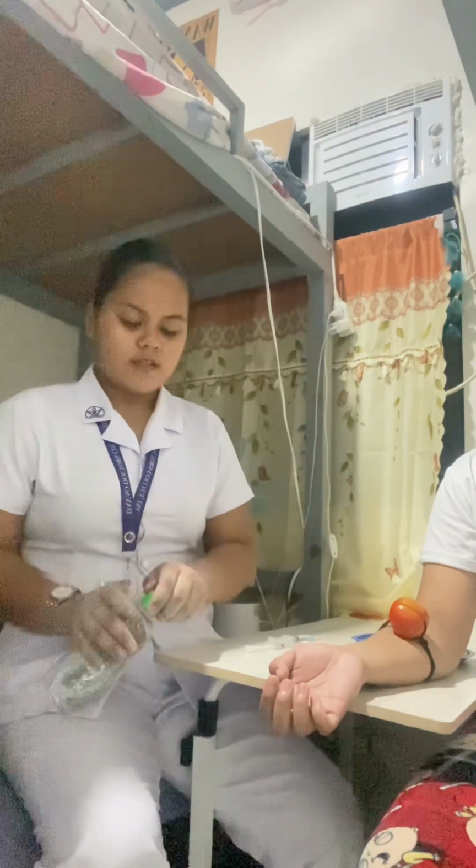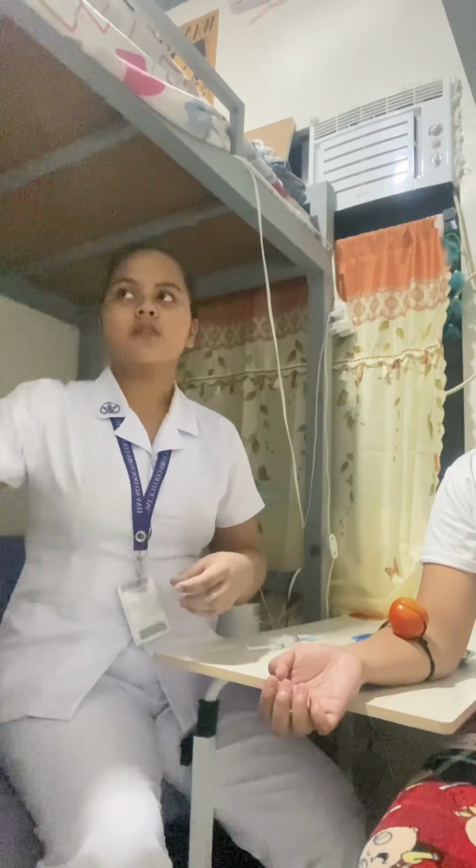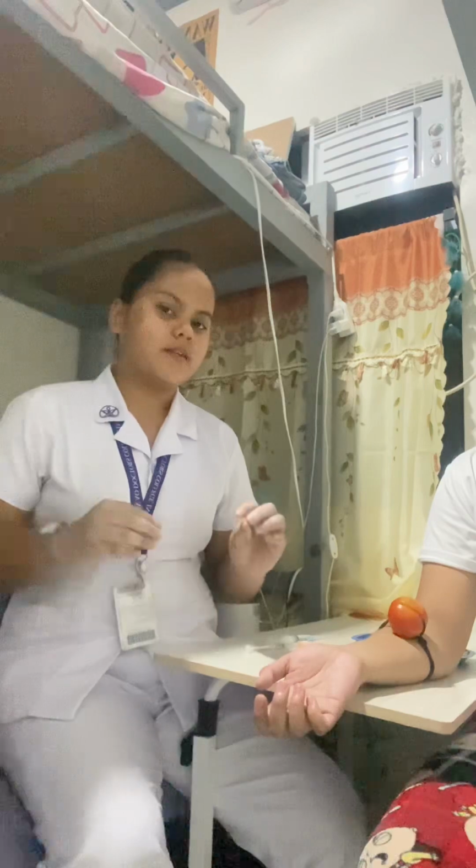Now I'm going to perform a subcutaneous injection. So first I'm going to perform hand hygiene. This is to prevent transmission of microorganisms. And then after that, I'm going to provide the client privacy by closing all the doors and drawing the curtains, which I have already done prior to the procedure. And then I'm going to introduce myself to the client, because it helps to establish rapport and make the client feel comfortable. And then after that, I'll be verifying the client's identity.